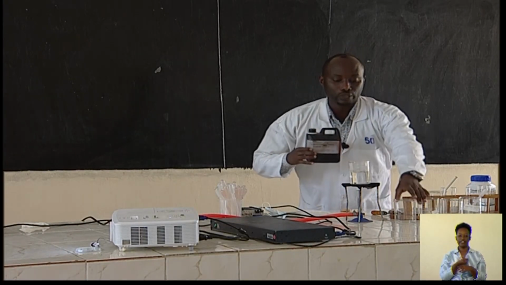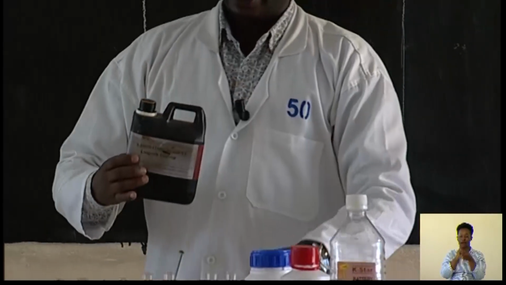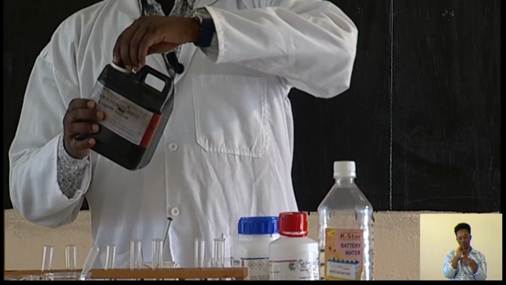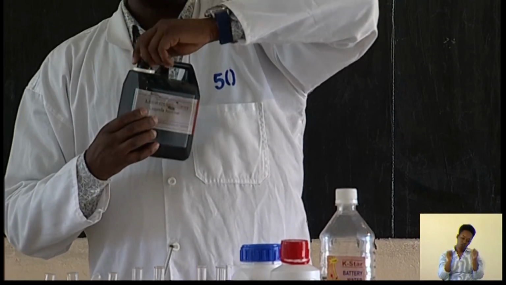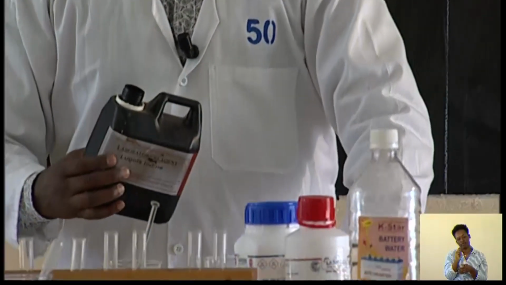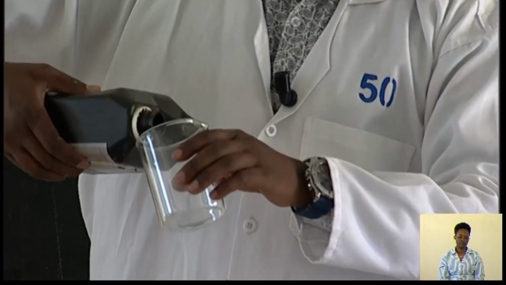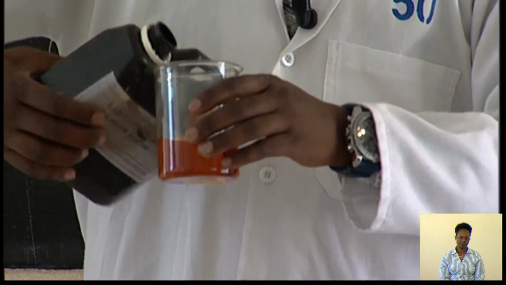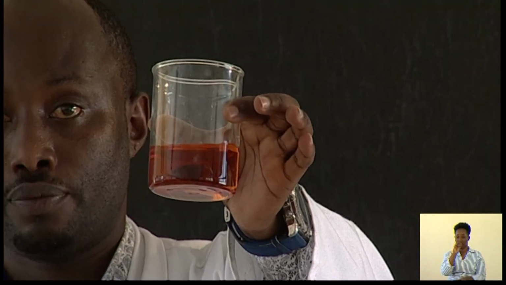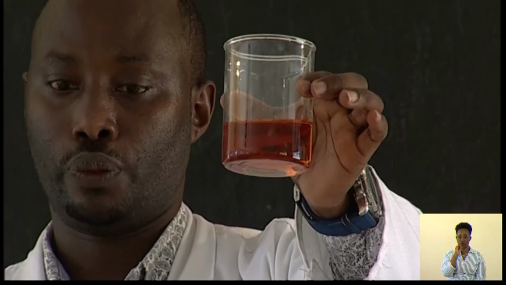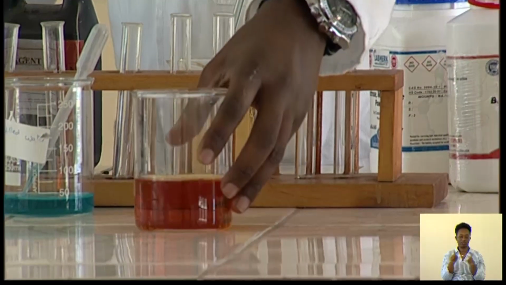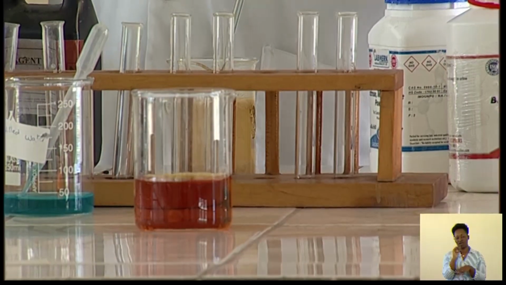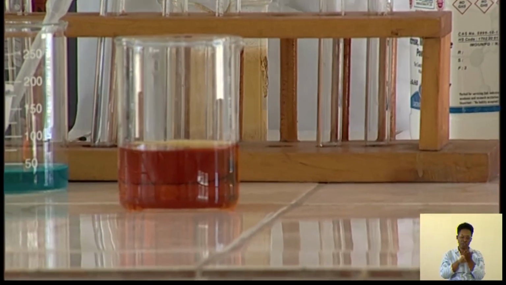So student, let me show you the color of the iodine. It is brown in color. That is the reagent we use to test the presence of starch in a food sample. Quickly, let me pour the iodine solution so you can see and observe. This is the color of the iodine solution. It is brown, and we use it to test the presence of starch in a food sample.